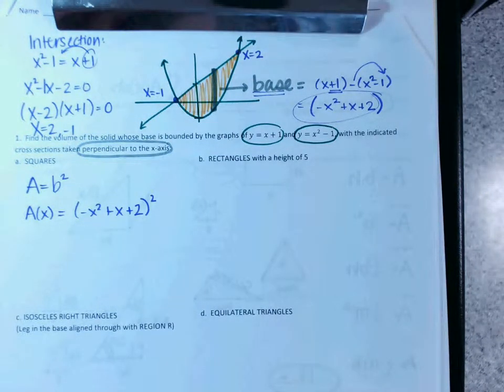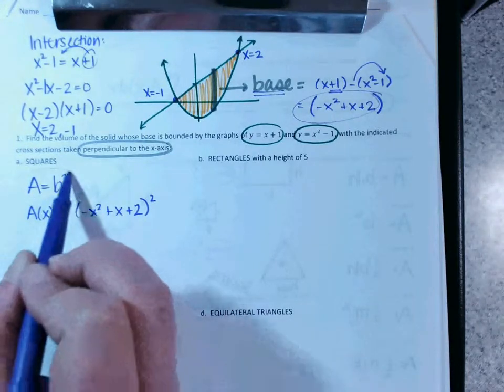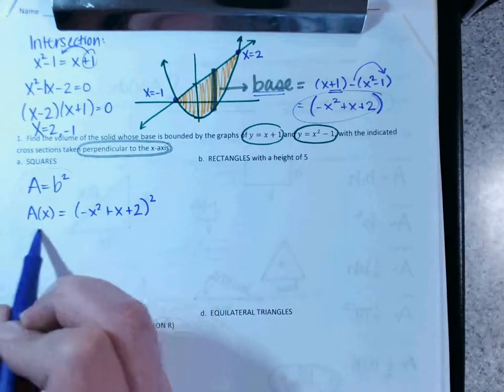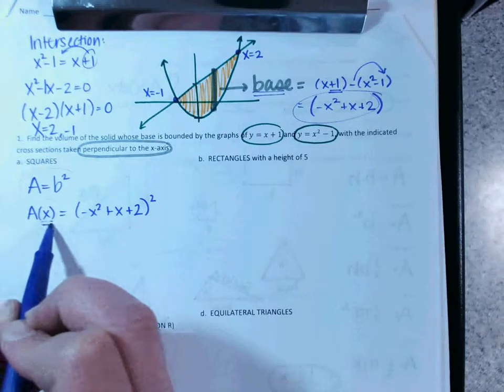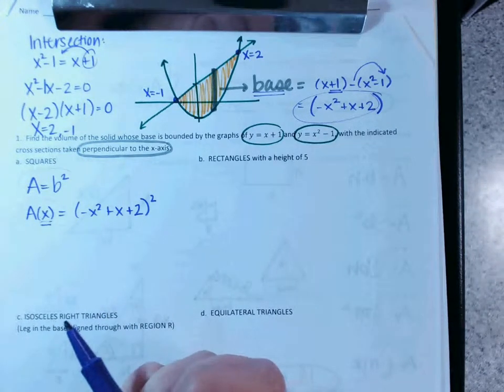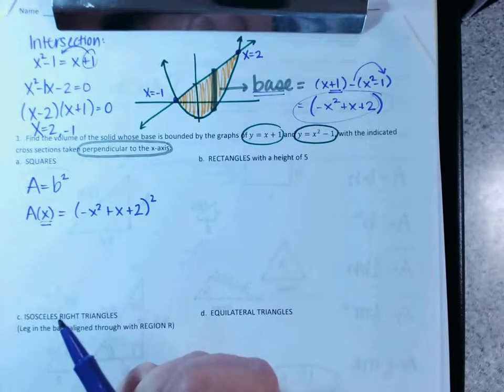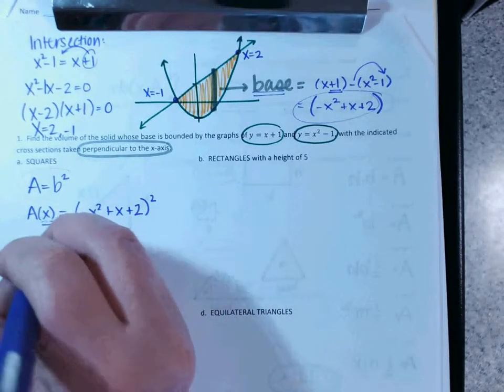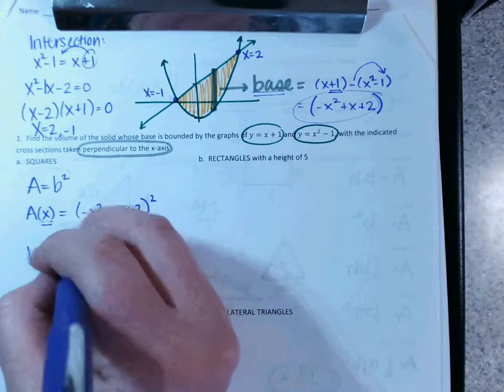Now, what is the difference from line 1 to line 2? This is the generic area formula. This is the area in terms of what letter? X. Why do I need it in terms of x? Because volume is the integral of area. So I'm going to say volume is the integral of this.